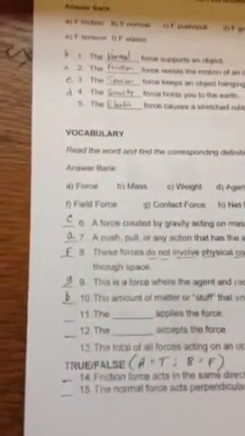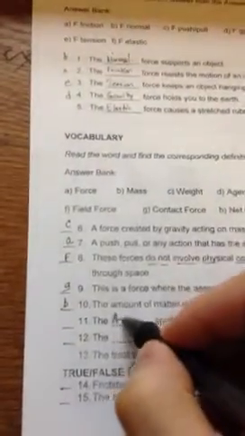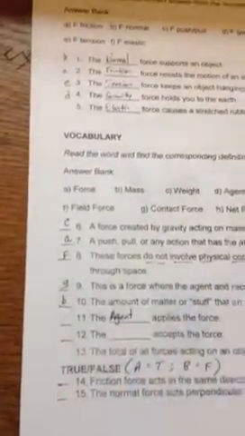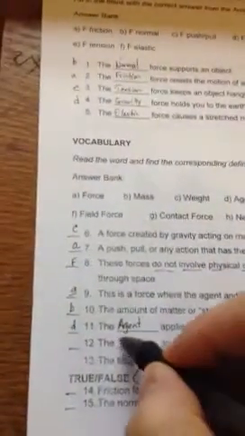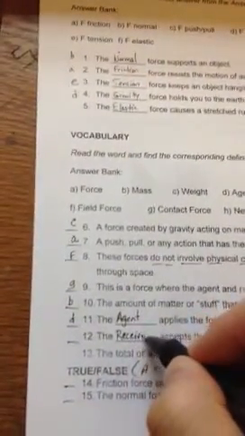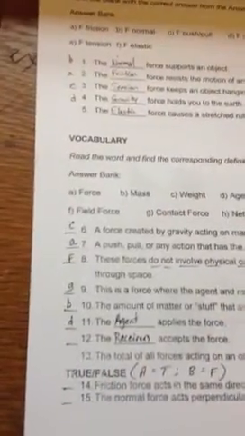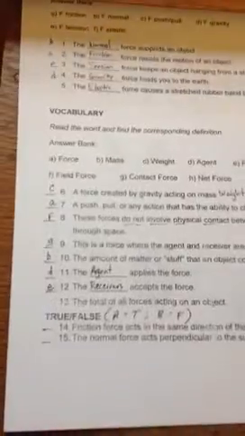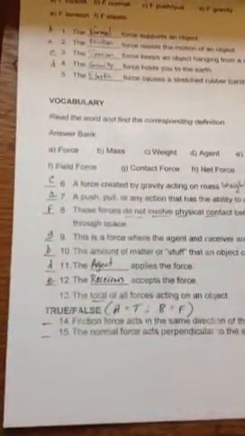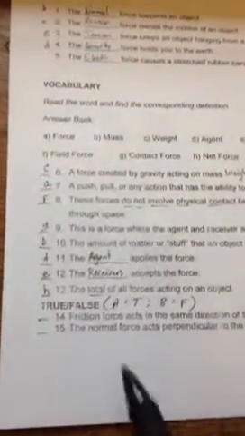11. The blank applies the force. That's the agent applies the force. It's letter D. The receiver accepts the force, feels the force, receives the force. It's letter E. 13. The total, that's the key word, of all forces acting on an object is called the net force, H. Okay, 14 and 15, true-false statements.